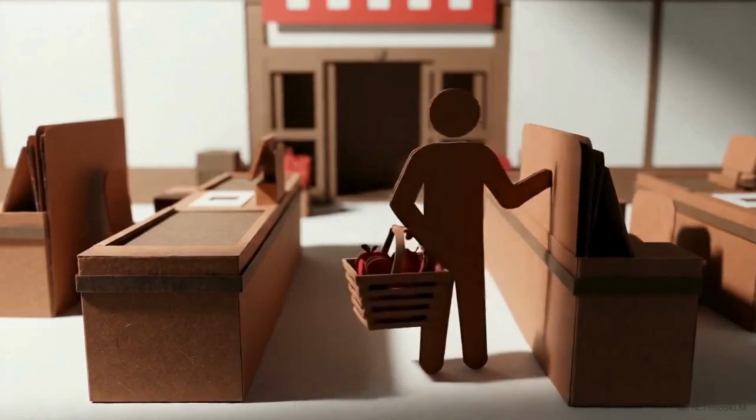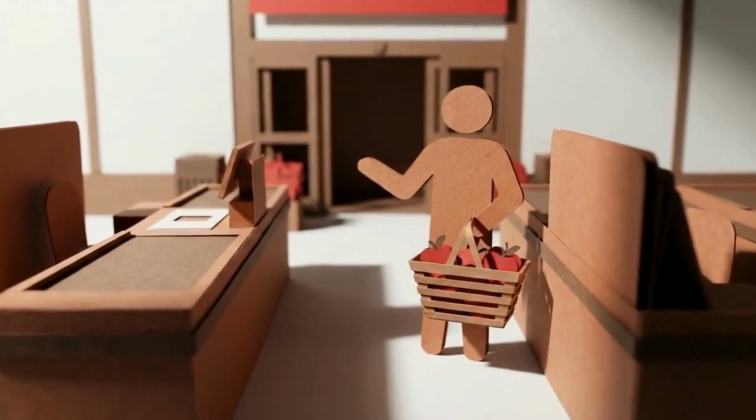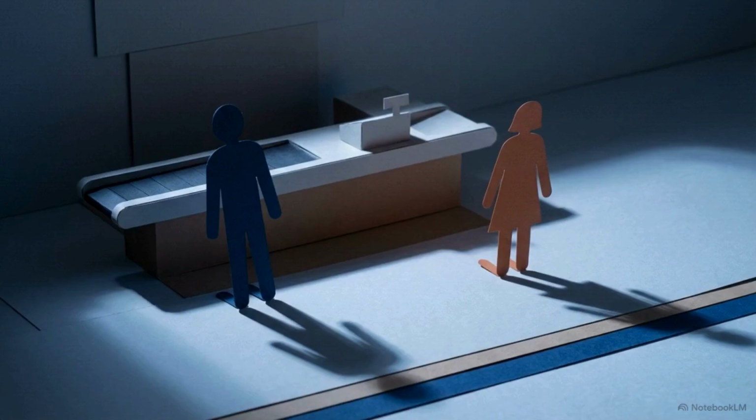You are standing in line at the grocery store. A native English speaker turns to you and says, "Lovely weather today, isn't it?" Your mind goes blank. Panic sets in. You manage a tight smile and mumble a single word. Yes. The conversation dies instantly.